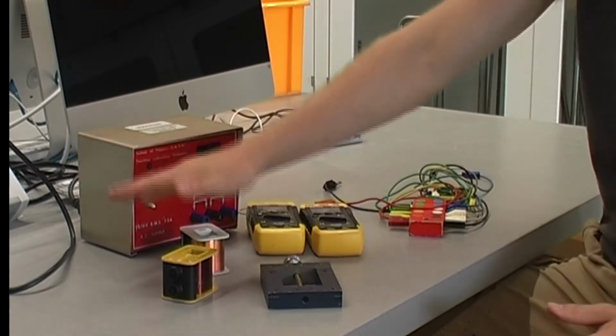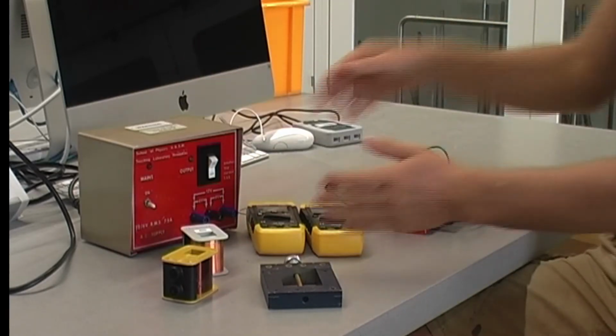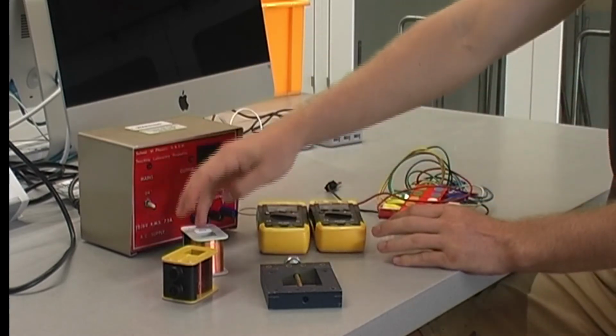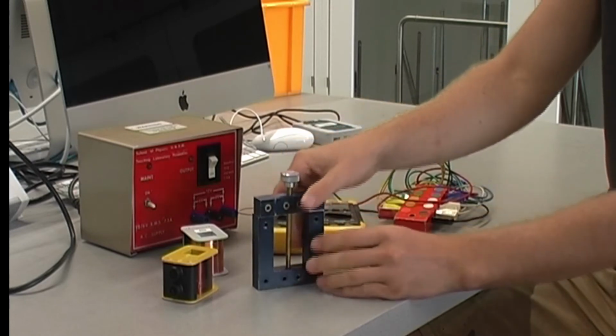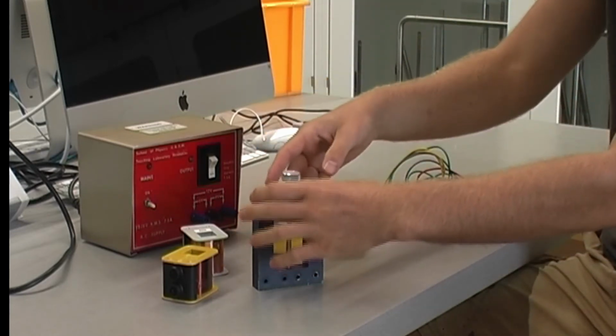Okay, so apart from your two coils, you will need cords to connect your circuit. You'll need two multimeters, which will act as voltmeters to measure the voltage in each coil. And you will need this, which is your iron core. So just for the iron bar part, it's just this bit on top.